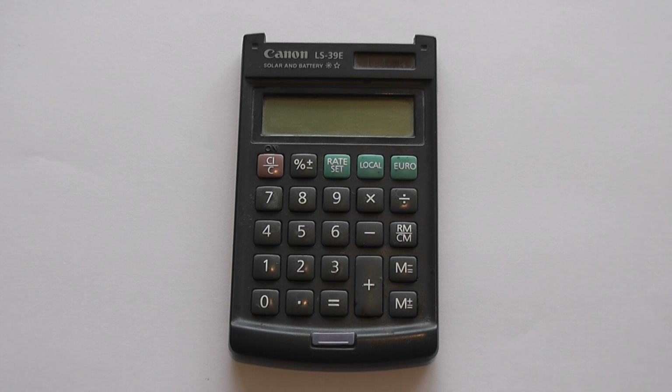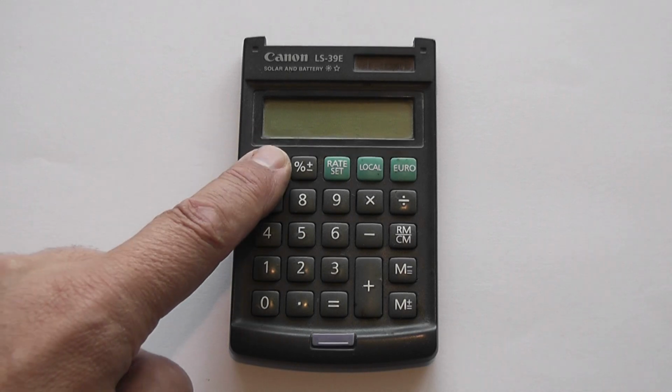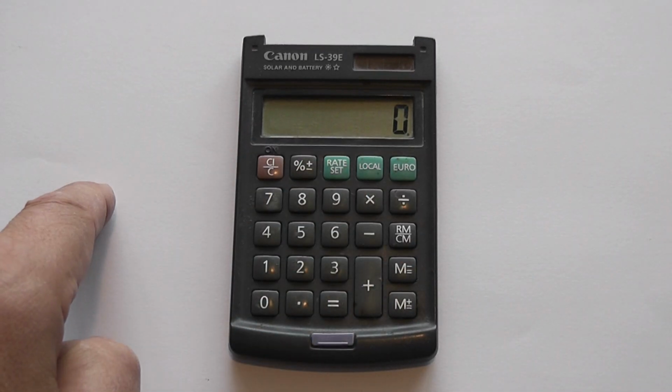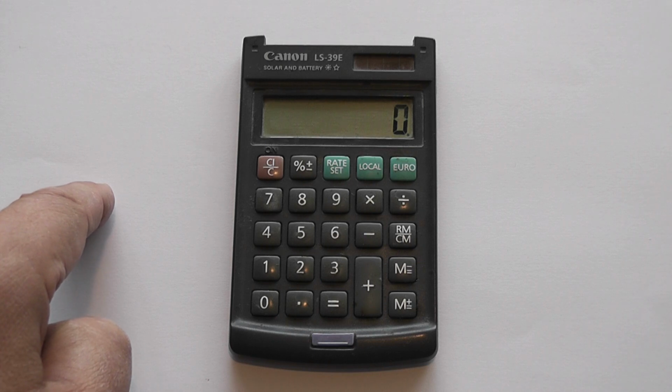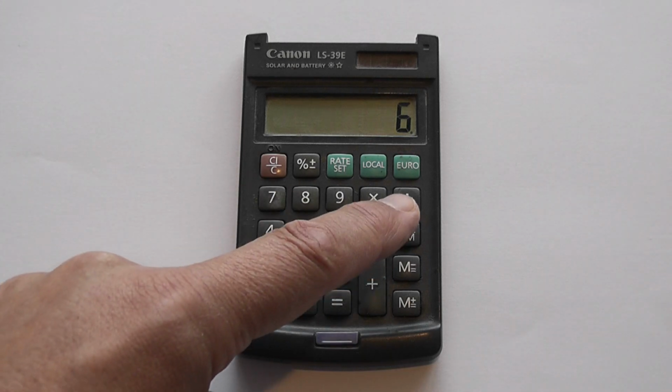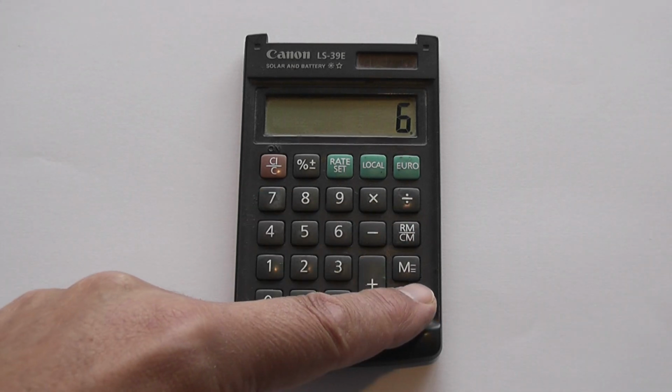Since 42 is the answer to life, the universe and everything, let's see what its square root is. Switch on the calculator, make sure the memory is empty. Say 42, well 6 sixes are 36, so that's near enough, so we'll take 6. Take that as the first estimate by adding it to the memory.